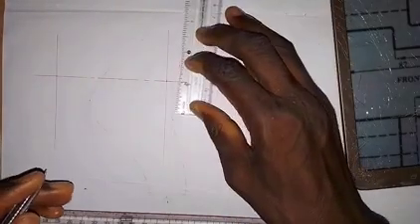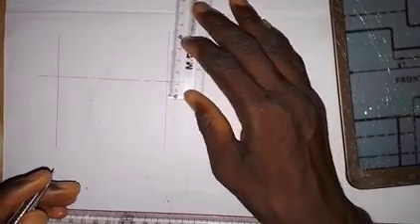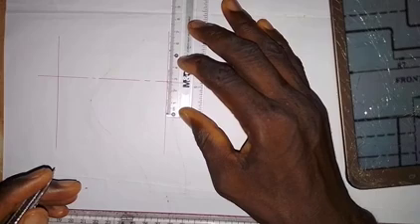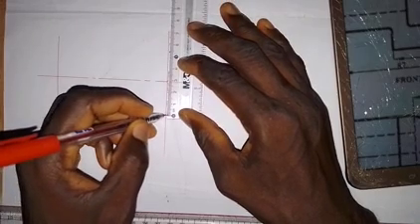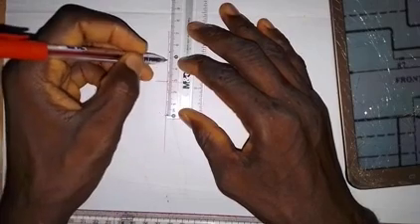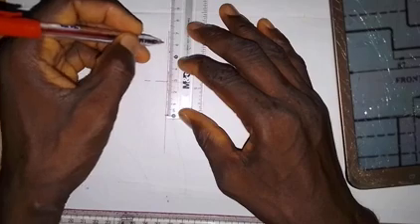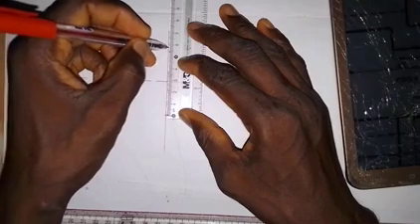that 58 that we are given, I will divide it into 2. So 58 by 2 will give us 29. So I will take 29 millimeters up and 29 millimeters down, making it 58. So this is it.